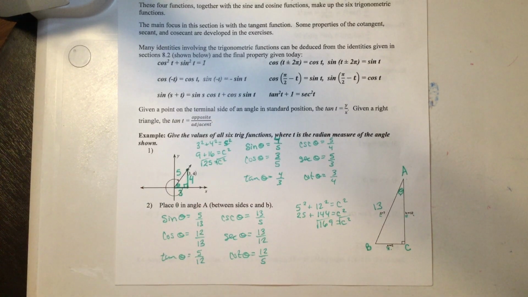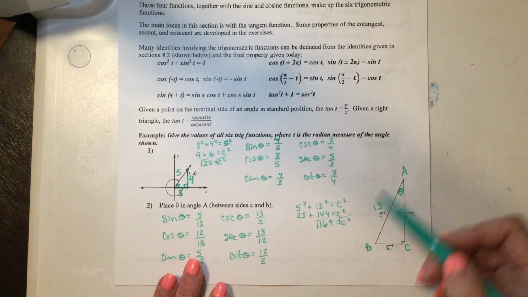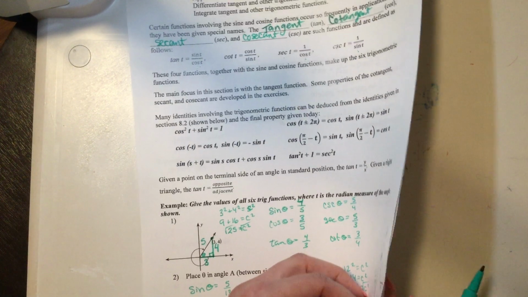Theta is always next to the origin. The other one is just if you have a straight up right triangle. Okay, let's go ahead and look at a couple story problems.